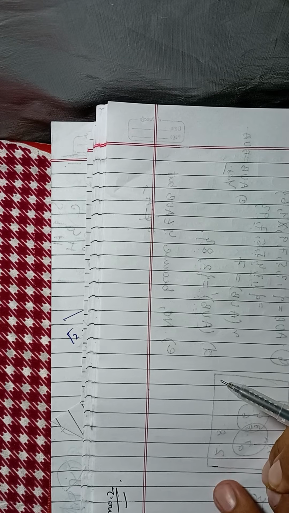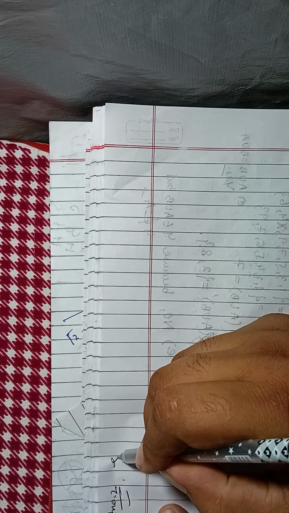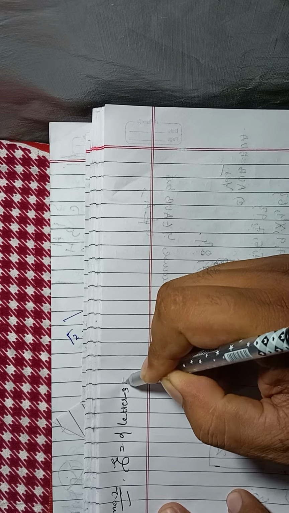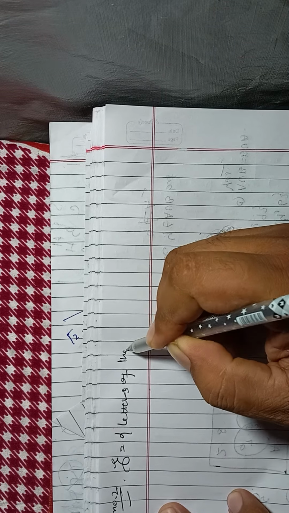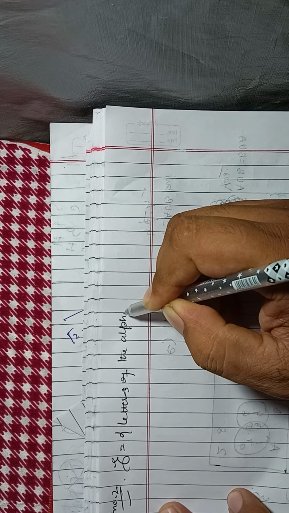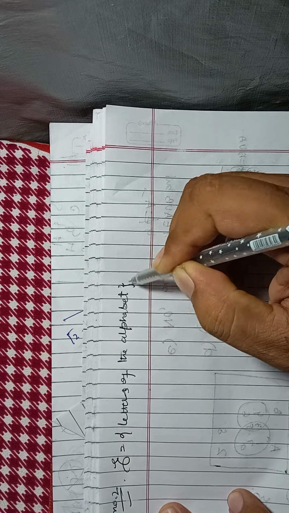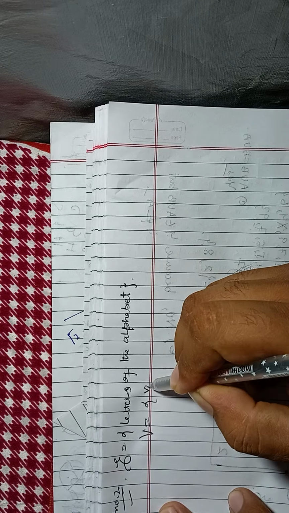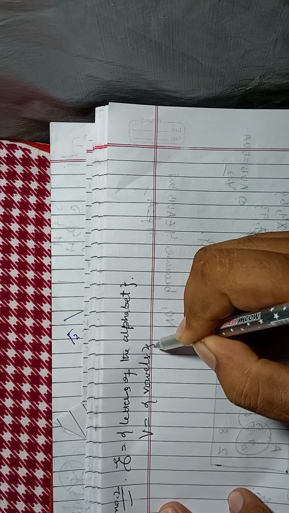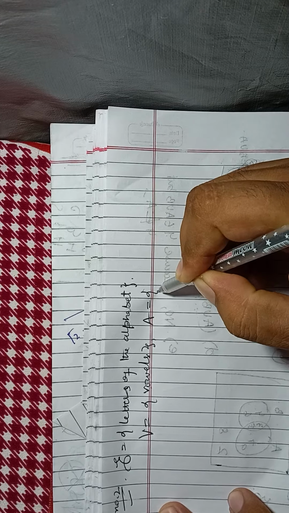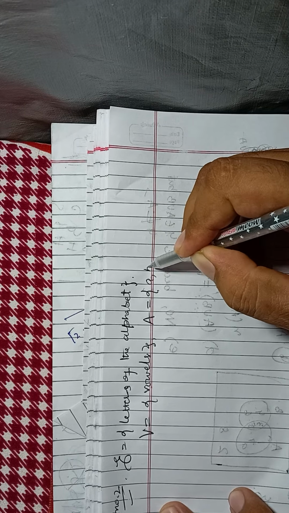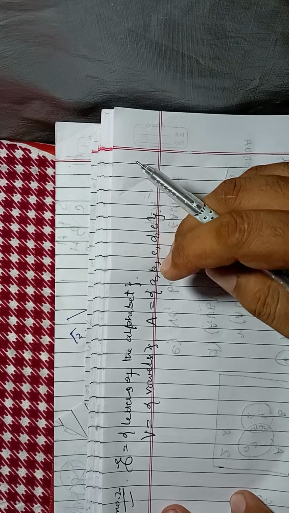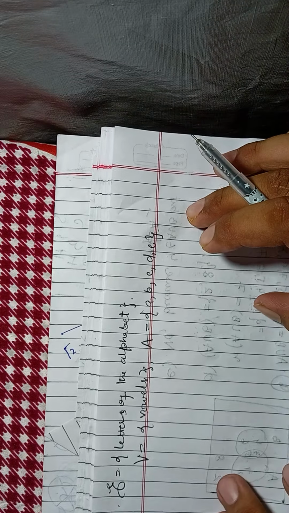Now the question number 2. The universal set is the letters of the alphabet, that means A, B, C, D till Z. V is the set of vowels, and A is the set which has elements A, B, C, D, E. What we need to do is show this information on a Venn diagram.